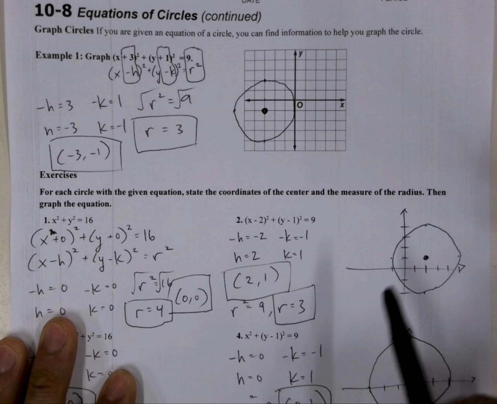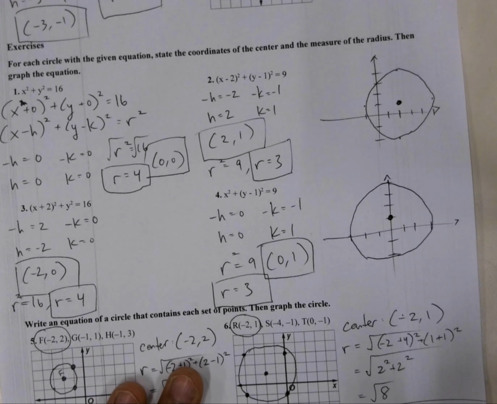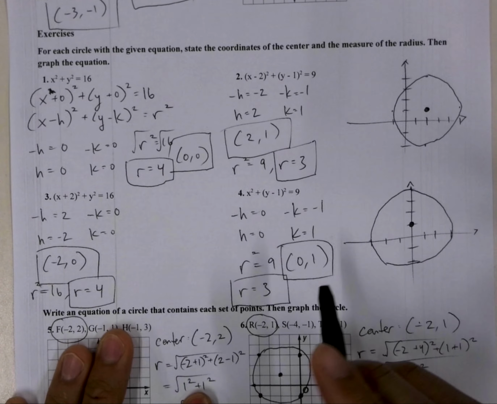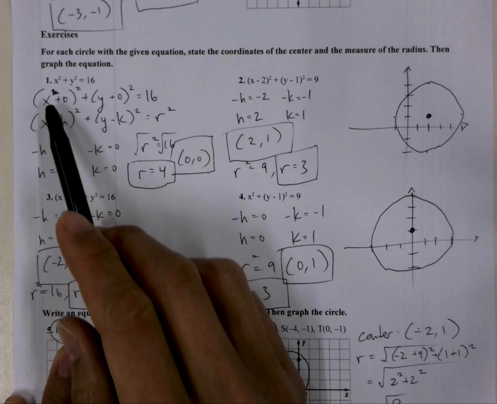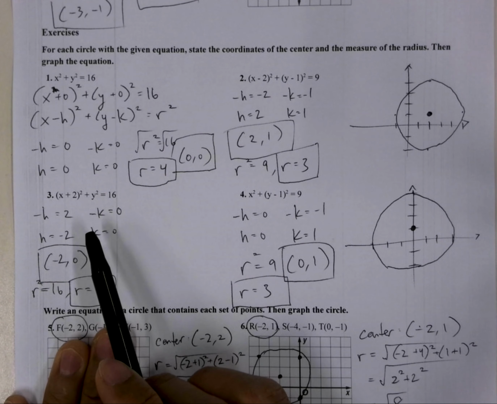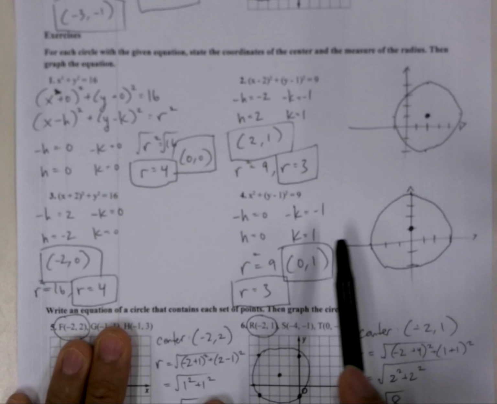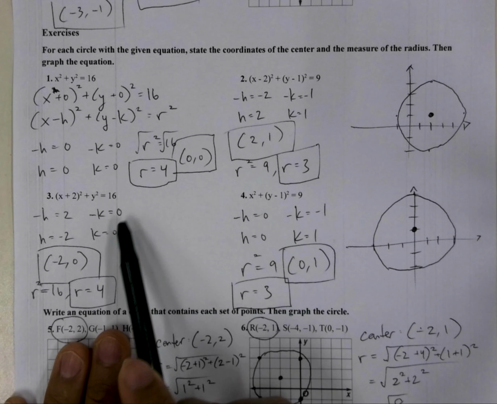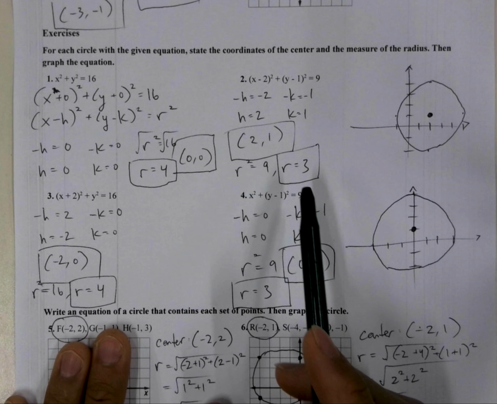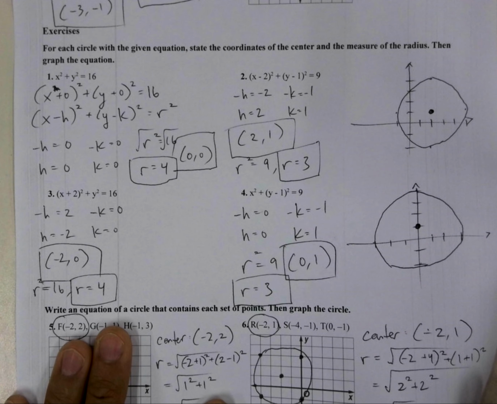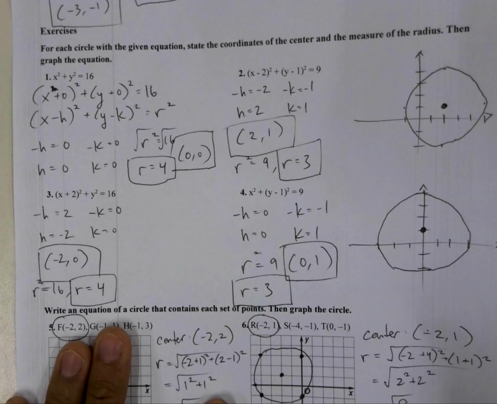All right. So here are the answers to the problems. I didn't have space to graph 1 or 3, so I didn't. But these are the graphs and the centers and the radius for each of the problems. There was nothing really special going on here.